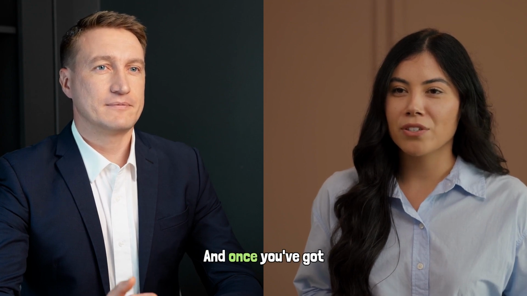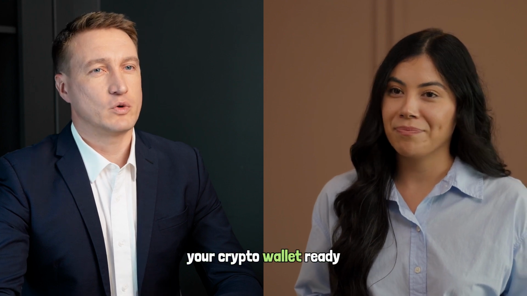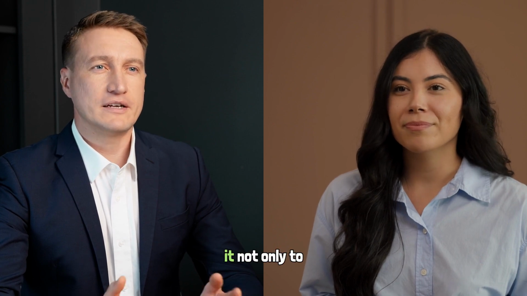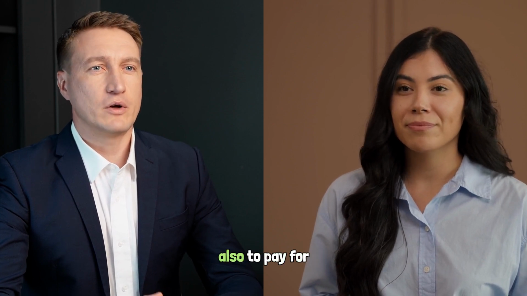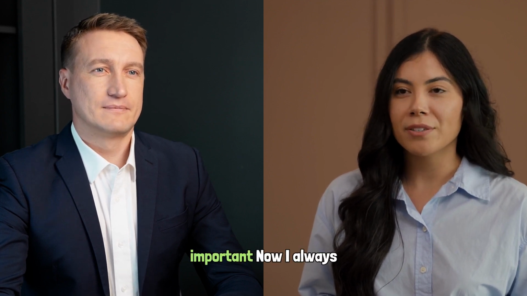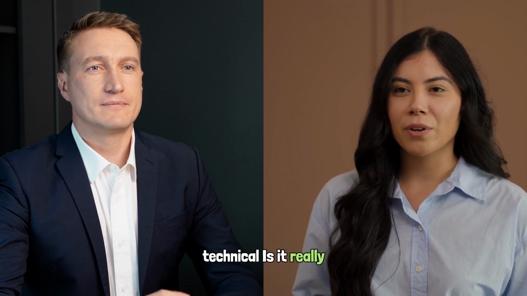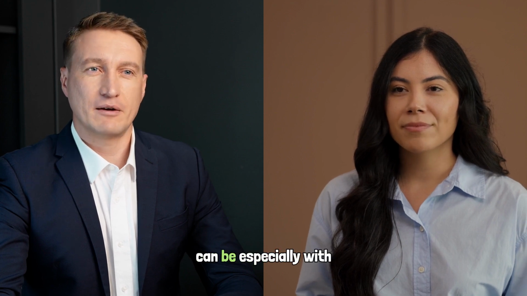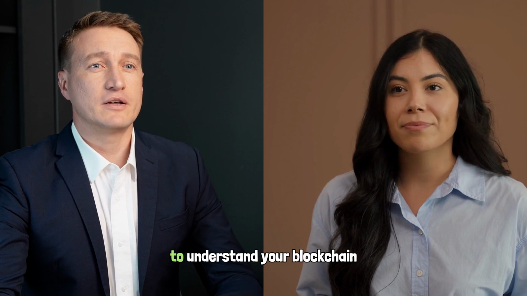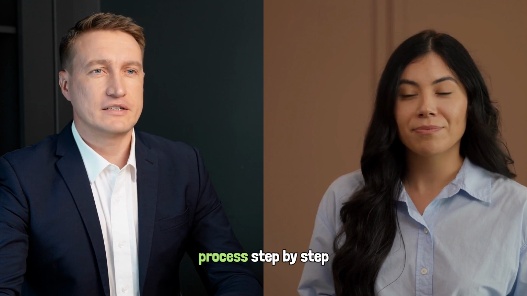Haha, exactly. And once you've got your file set, what comes next? Well, then it's time to get your crypto wallet ready. This wallet is vital since you'll use it not only to store your crypto, but also to pay for minting fees, gas fees to be exact. Yep, that's important. Now, I always thought that setting up a wallet was somewhat technical. Is it really that simple nowadays? It can be, especially with user-friendly apps out there. Of course, you need to understand your blockchain basics, but platforms now guide you through the process step by step.